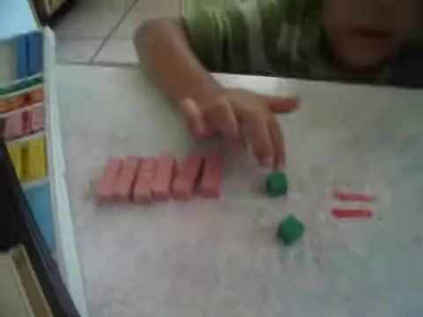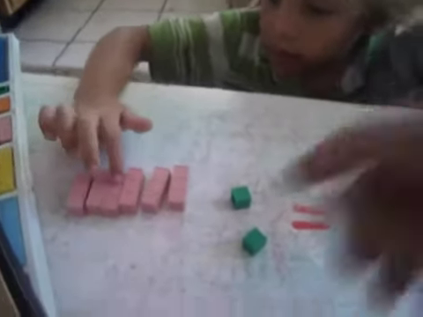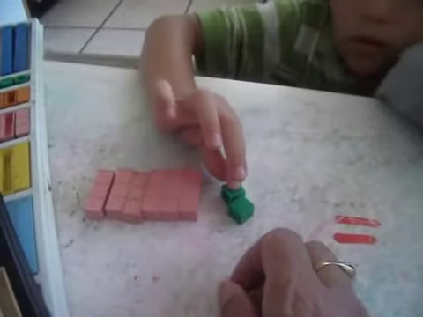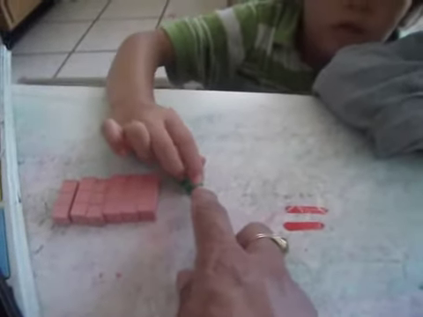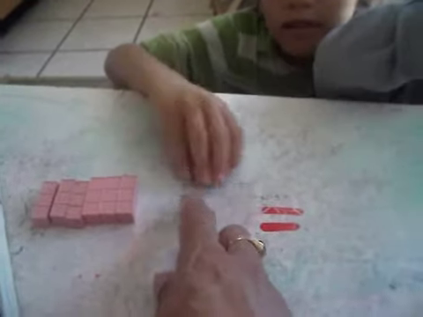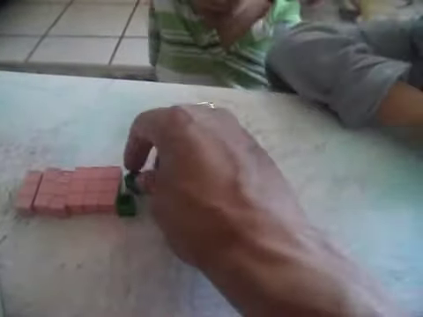We'll count it again. Let's count it together. 3, 6, 9, 12, 15, 18. Okay, and then what? 18. What comes after 18? 20. Good. Okay, you counted them both. So 18 and 2 more is 20. Now let's count over here.